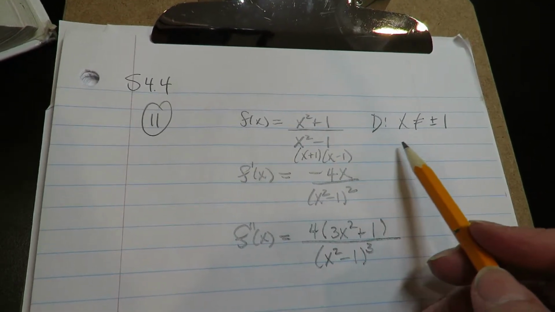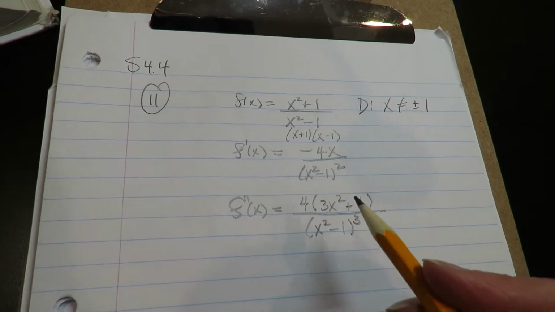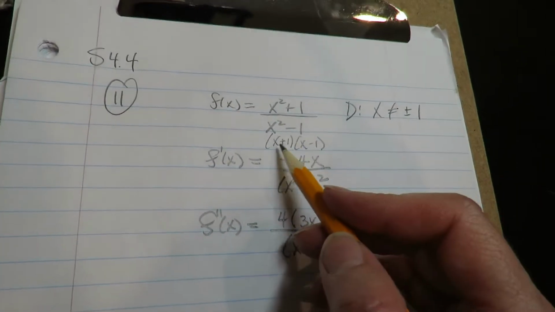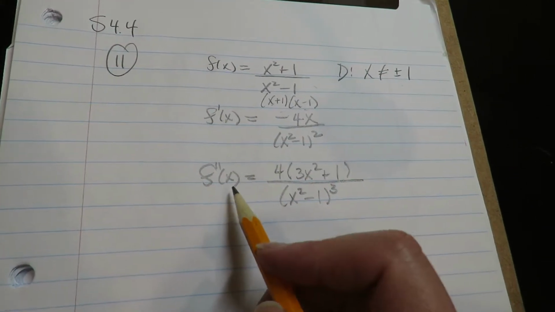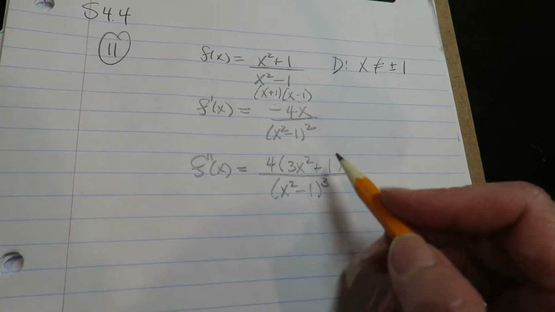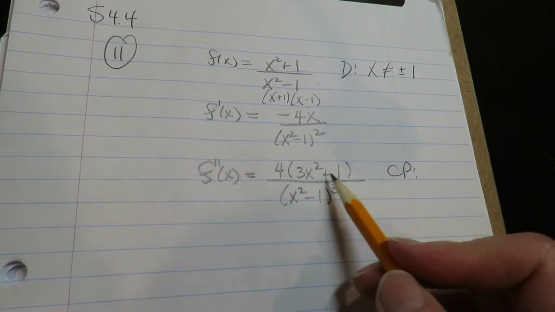Okay, gang, so for number 11, the domain is x cannot be plus or minus 1. You factor this, and you can't divide by 0. Now we're doing concavity, so that's the second derivative. You have to look for the critical points, which is similar to how you find the critical numbers.